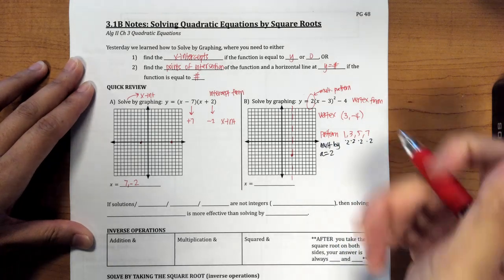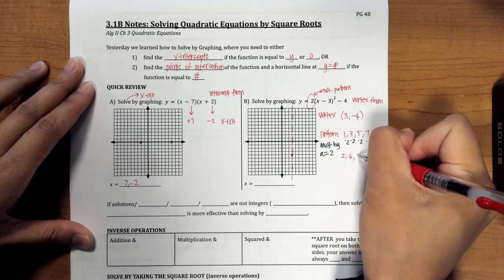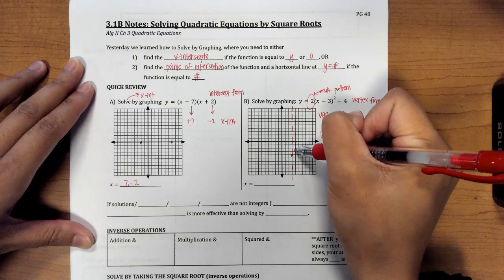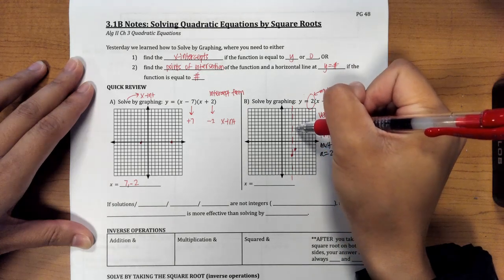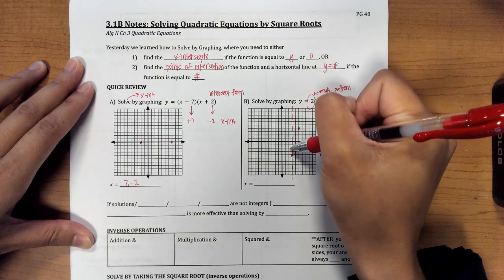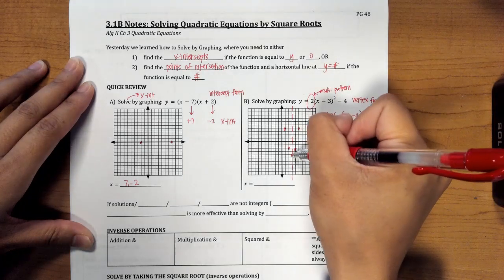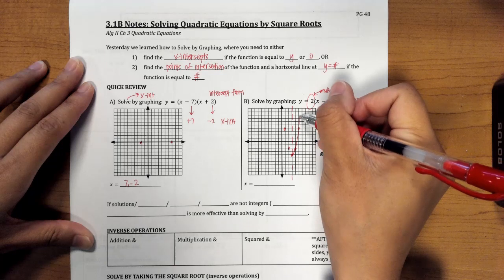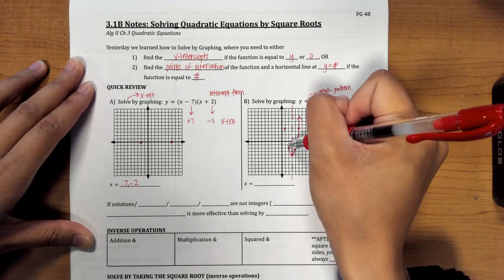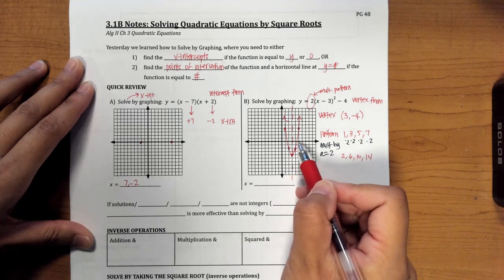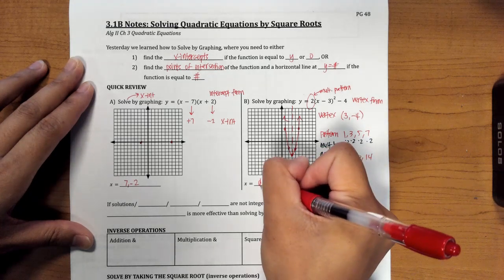Which means our new pattern is 2, 6, 10, 14. So if we count up 2 over 1, that's great, but then up 6 means that we miss this point. Okay. That does not mean that we don't have a solution. We absolutely do have a solution. It is just somewhere between 1 and 2 and 4 and 5. So this is a decimal value.